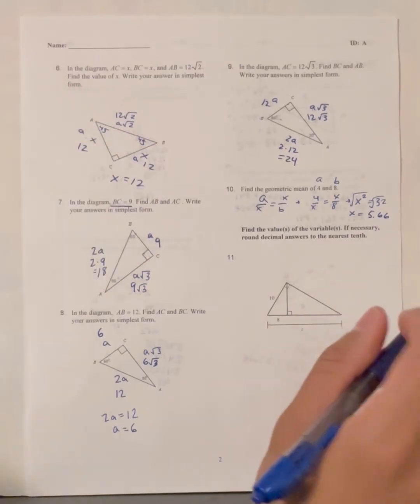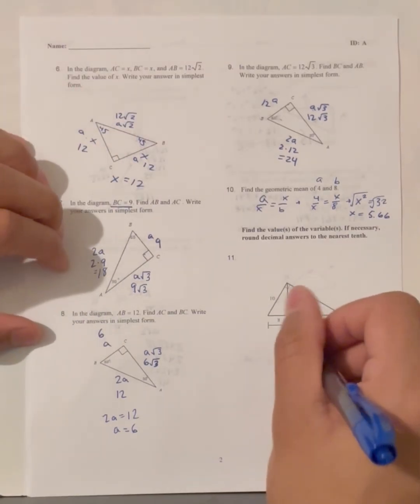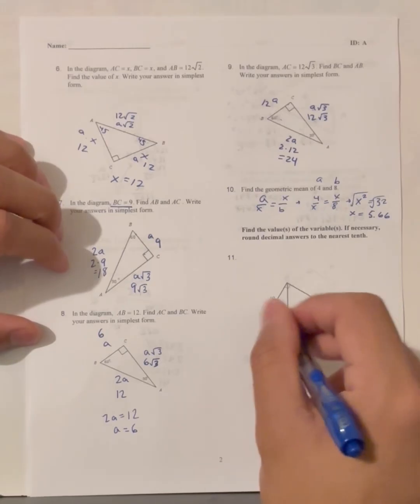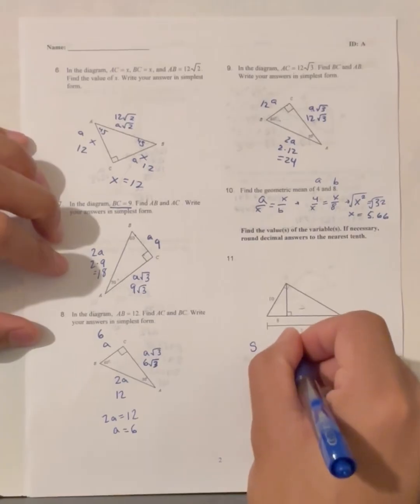All right, now let's take a look at this next question. We notice there's 3 triangles in here, right? A small triangle, a medium triangle, and a large triangle. So we're going to fill in this table.